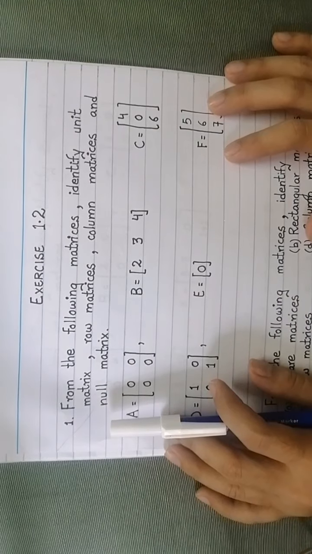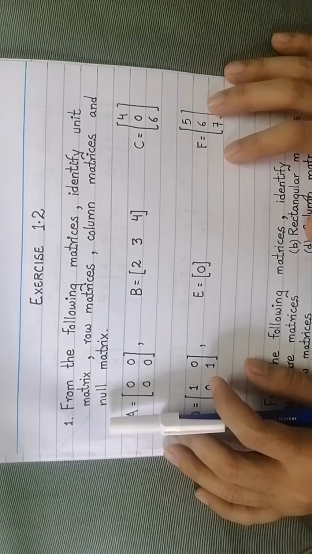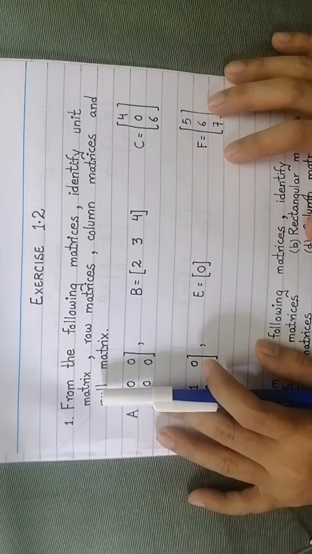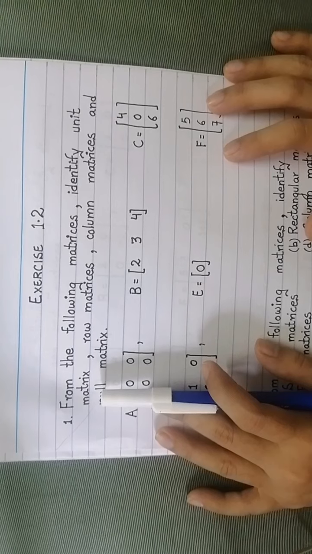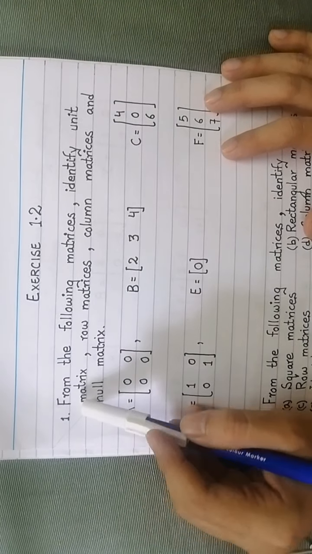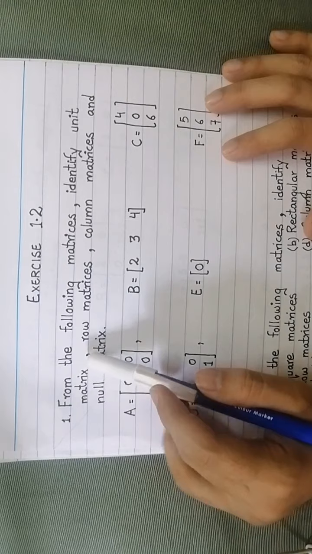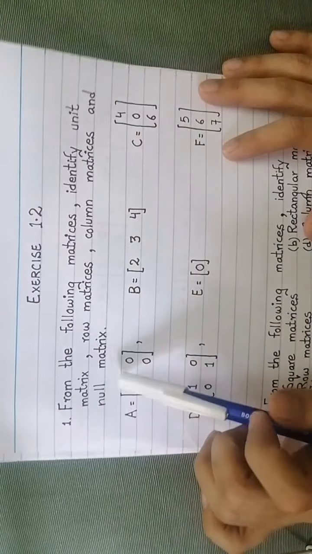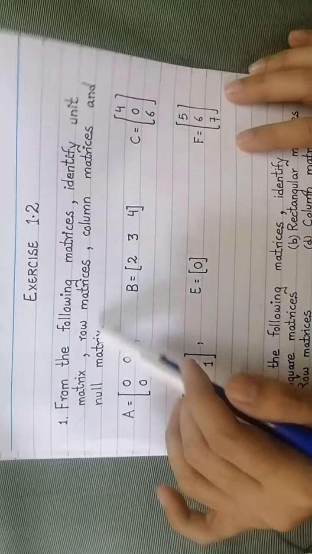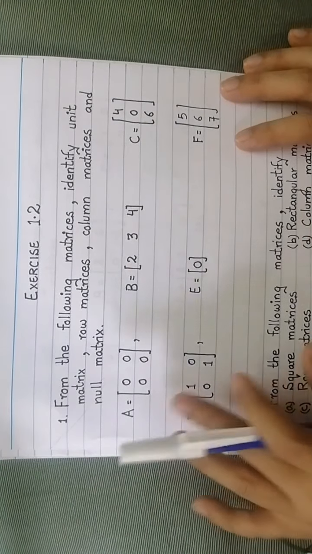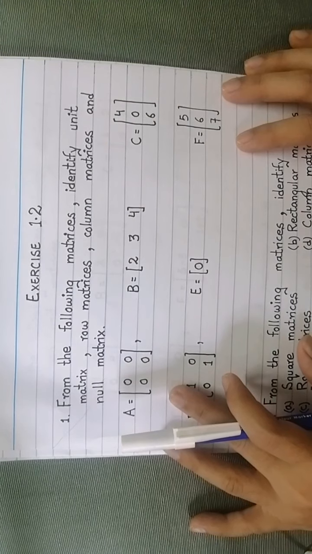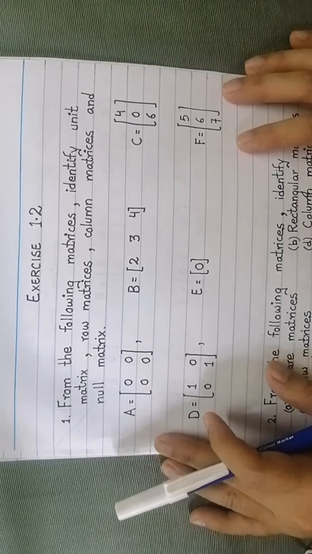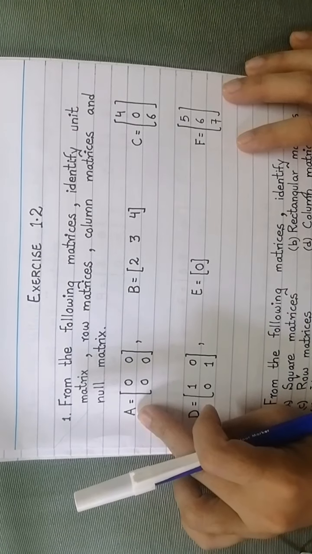In the previous video, I explained types of matrices. Now, in this video, let's look at the exercise. Here we have question number 1. From the following matrices, identify unit matrix, row matrix, column matrix, and null matrix. So here we have some matrices, and from these we have to identify which is unit, row matrix, column matrix, and null matrix. So look at this first matrix.